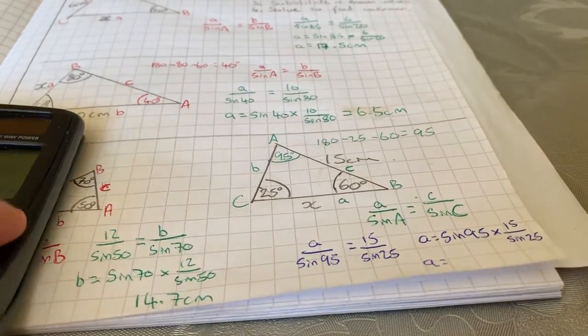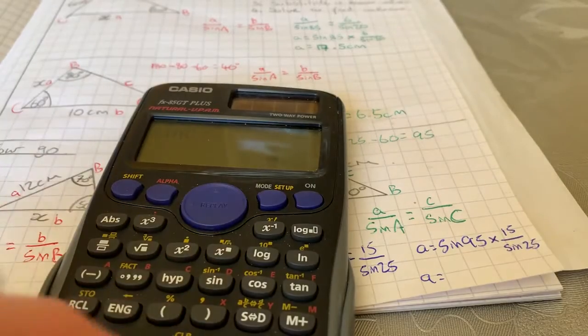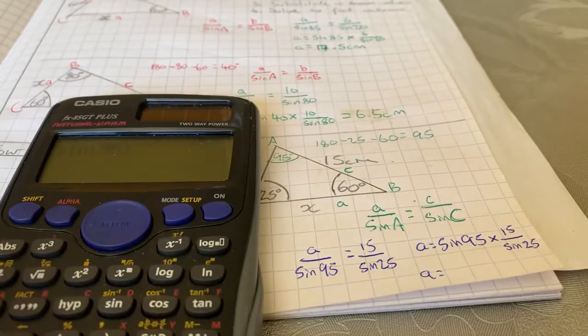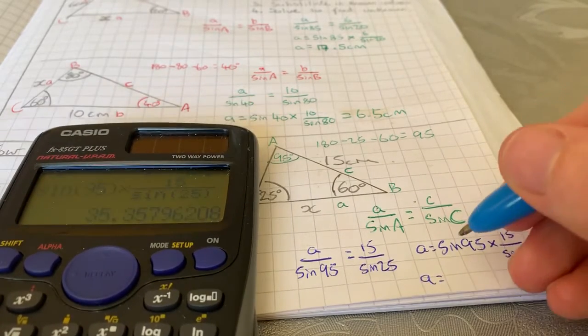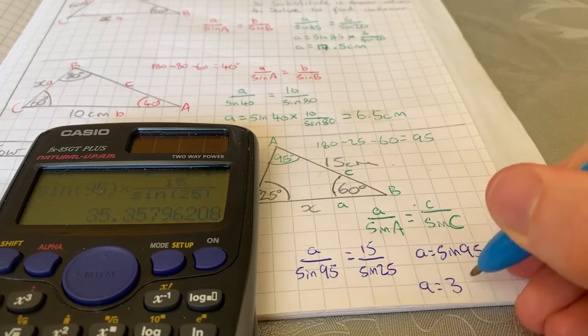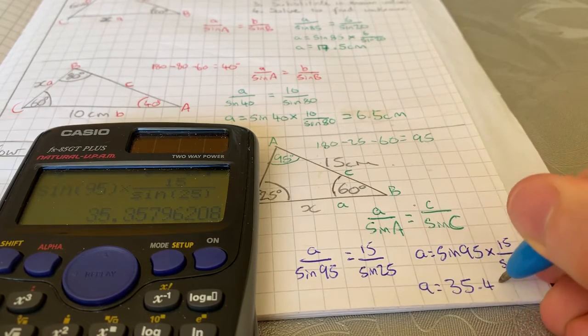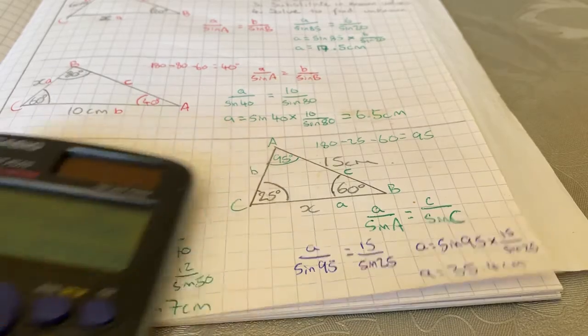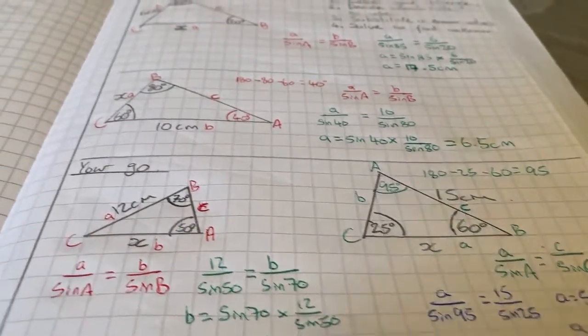Put it in your calculator. So sine 95, close bracket, times 15 over sine 25, hit equals, and then you get your answer there of 35.4 to one decimal place. And that is using the sine rule to calculate the missing sides.